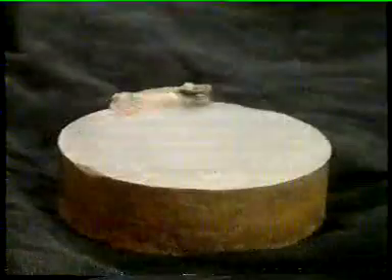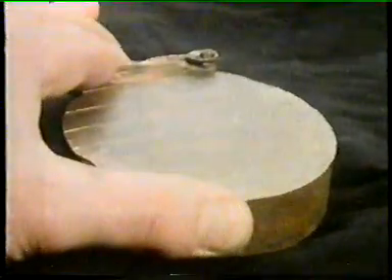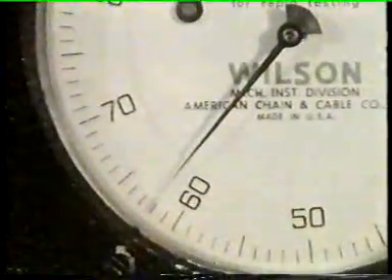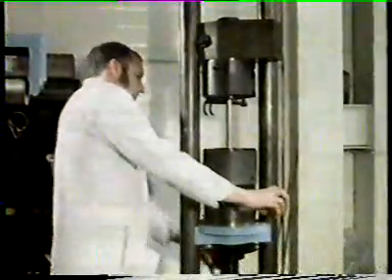Let's compare that with a piece of the cast copper we started out with. It looks much softer. And from the reading, we see it is only 62 units. We can see this difference in hardness by comparing the size of the two dents, cast on the left, drawn on the right. So cold working has had the effect of increasing the hardness of the copper.